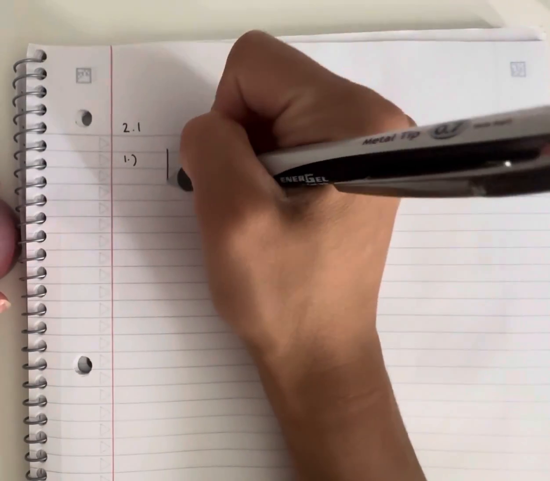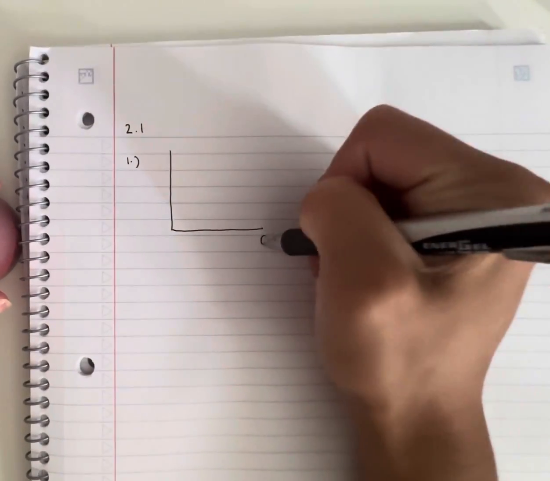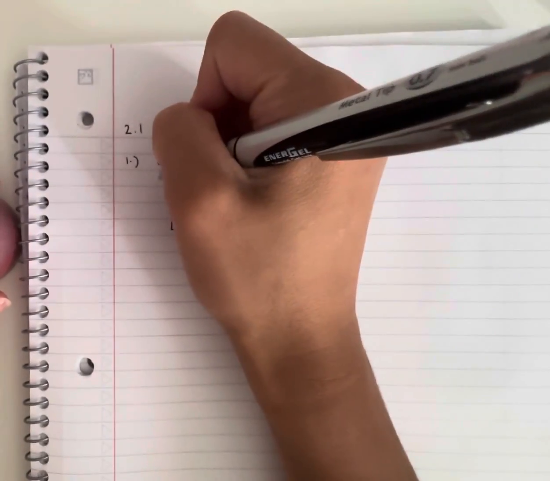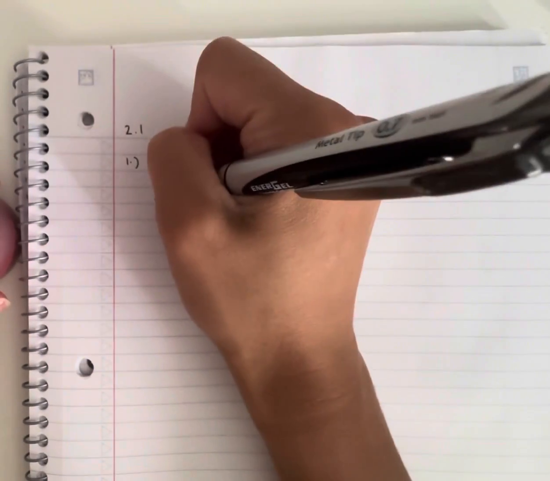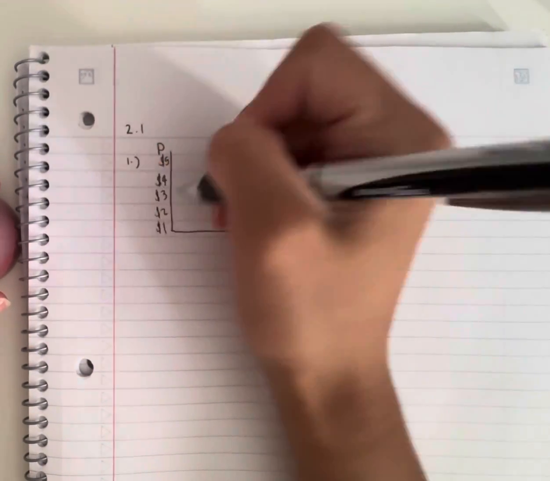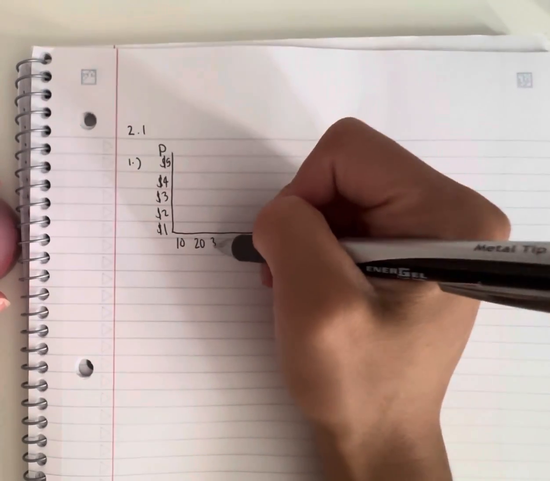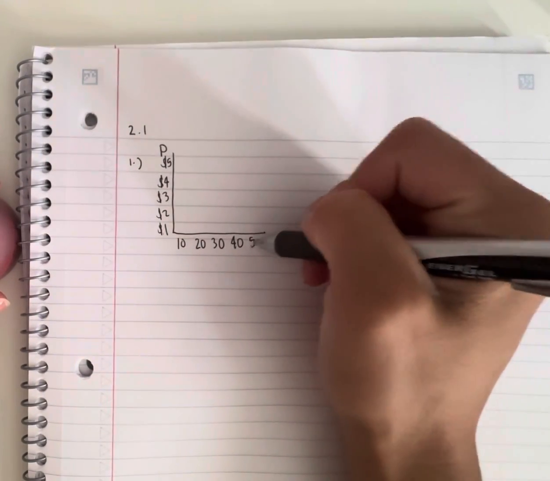So for question 1, it asks to explain the law of demand. So we'll draw a graph, Q, P, and we'll do 3, 2, 1. So this is the price, and then over here is the quantity. So we'll go to 50.